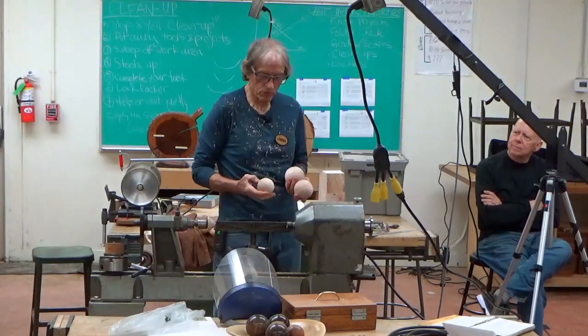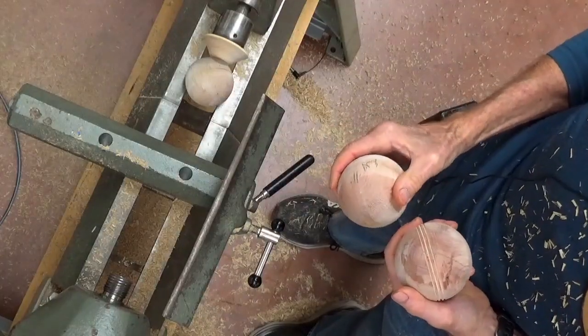These are marked 1, 2, and 3. This was the first one I did. It's actually quite useful.